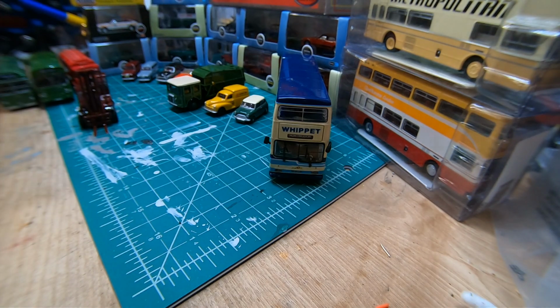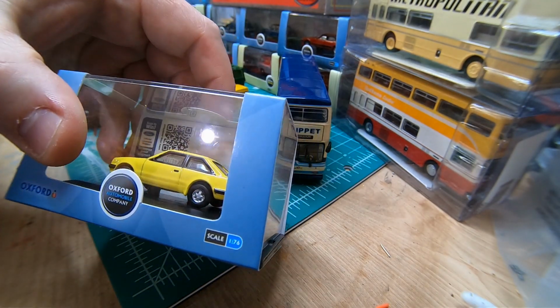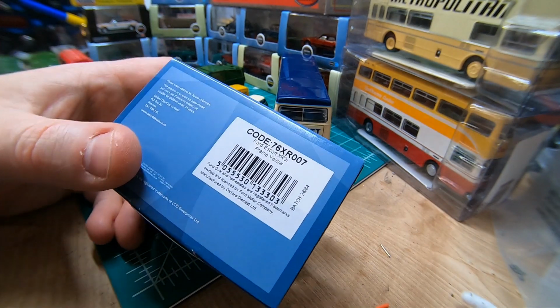Now, Oxford Diecast have some fantastic vehicles. Unfortunately, there's less information on this.